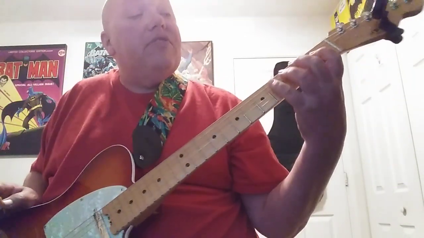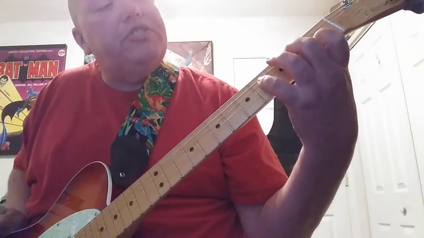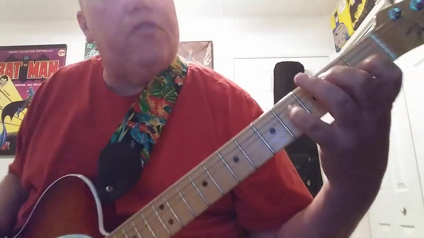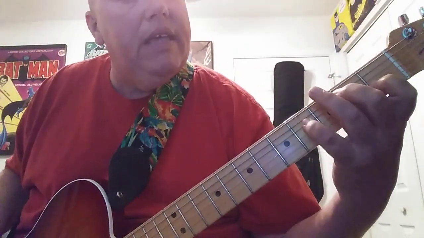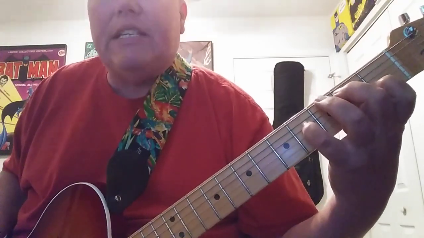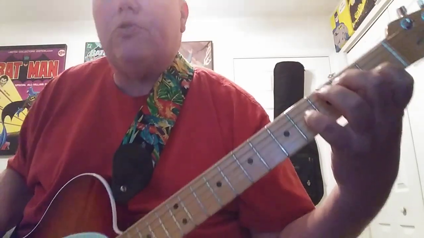Then this chord is just like the one you were playing before, except instead of A, you're playing it in E. Your first finger goes on the first fret of the third string, your second finger goes on the fifth string in the second fret, and your pinky, fourth finger, goes on the fourth fret of the fourth string.